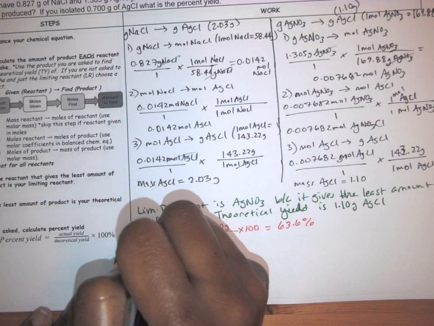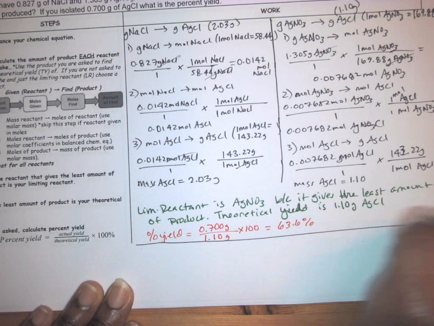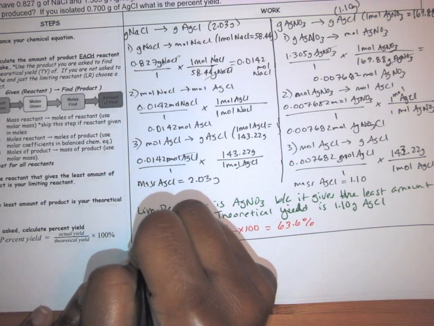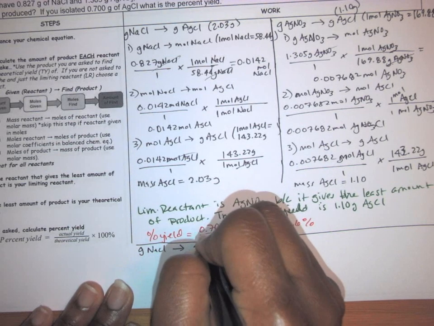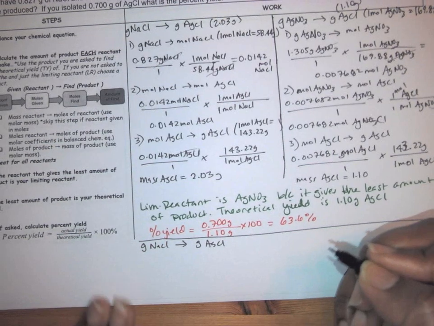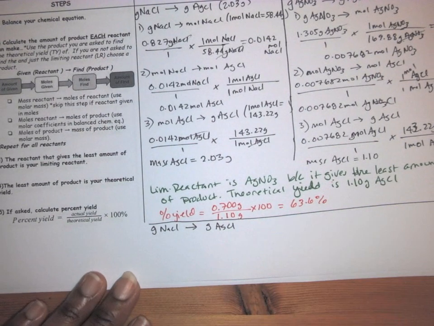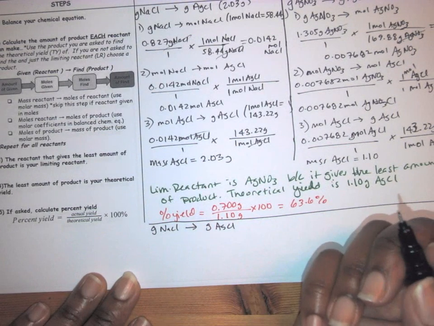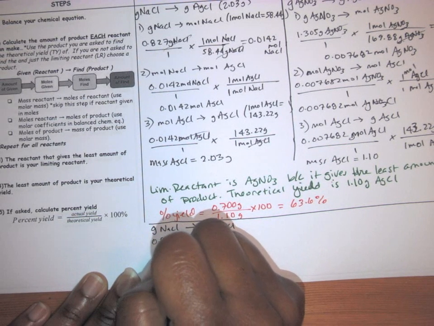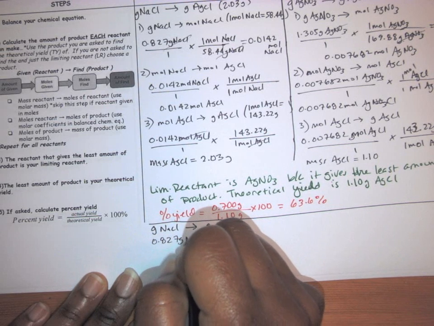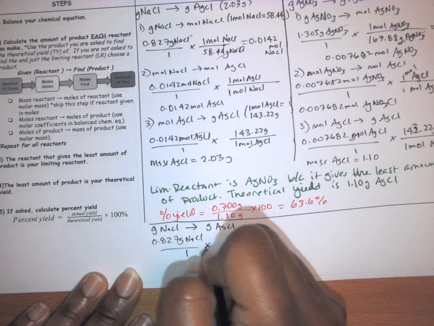All right, so we go from grams of NaCl to grams of AgCl. To do that, we start with the mass of NaCl that they give us, 0.827 grams over 1.